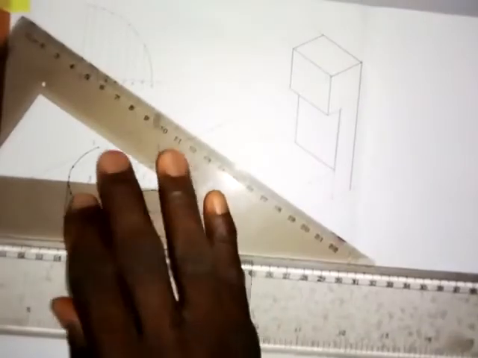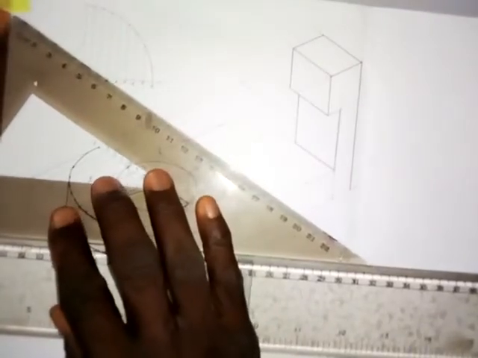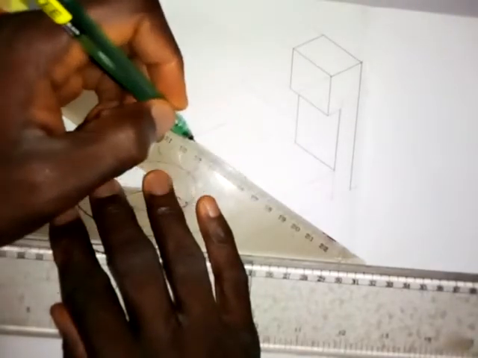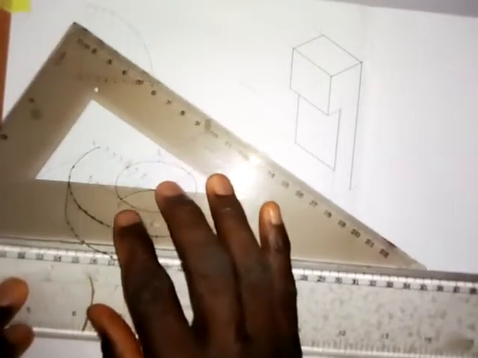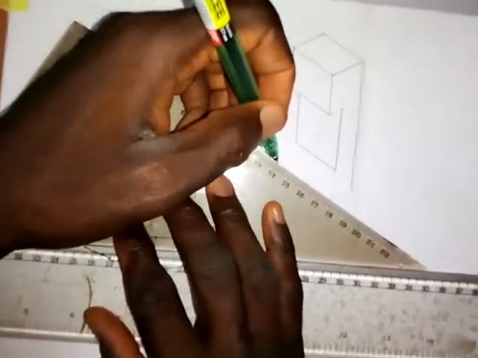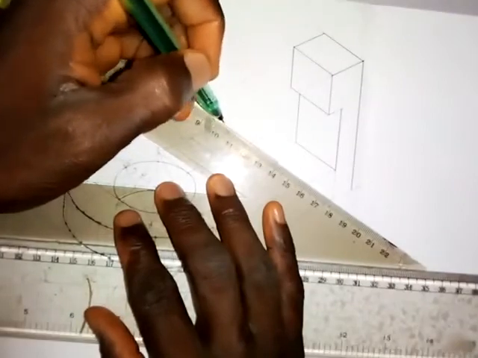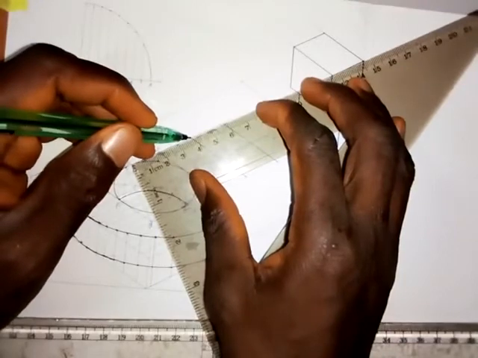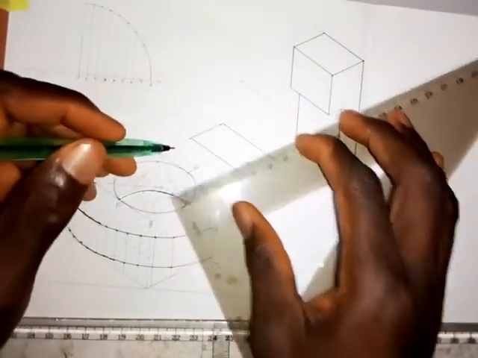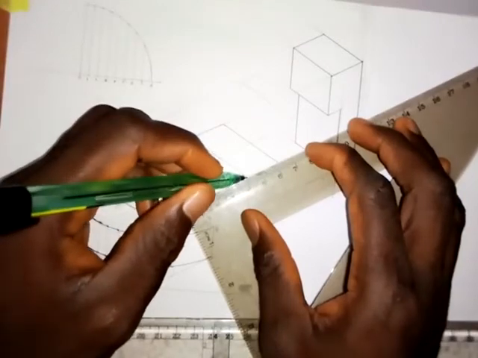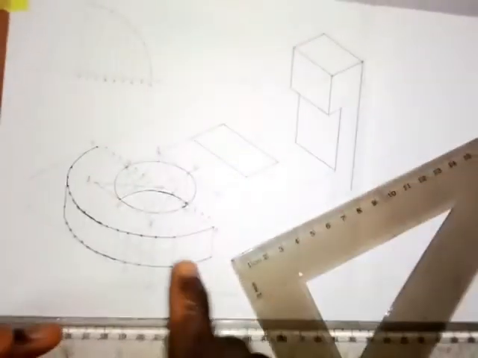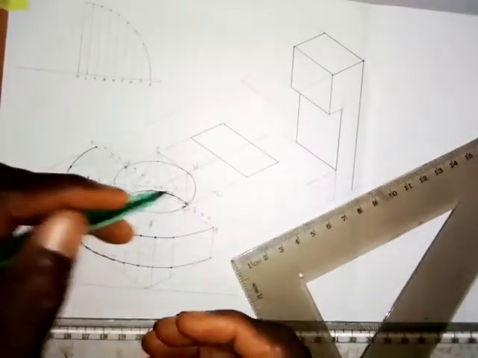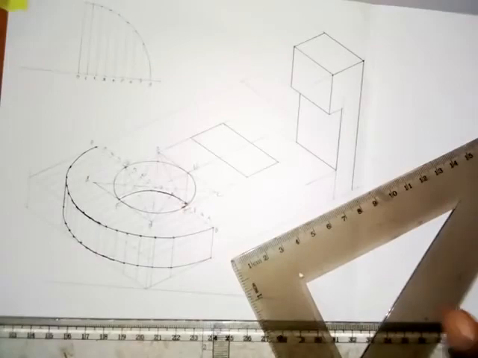So I produce a line from here, and from here, produce a line upward. Then, as we did for the circular hole, if I have this object before me, I will see this edge under it. So the same thing applies to the rectangular hole.